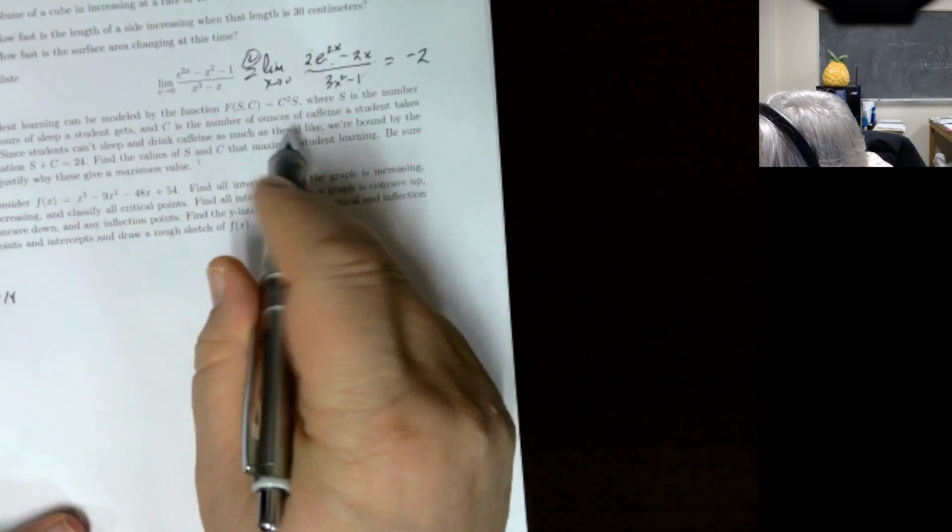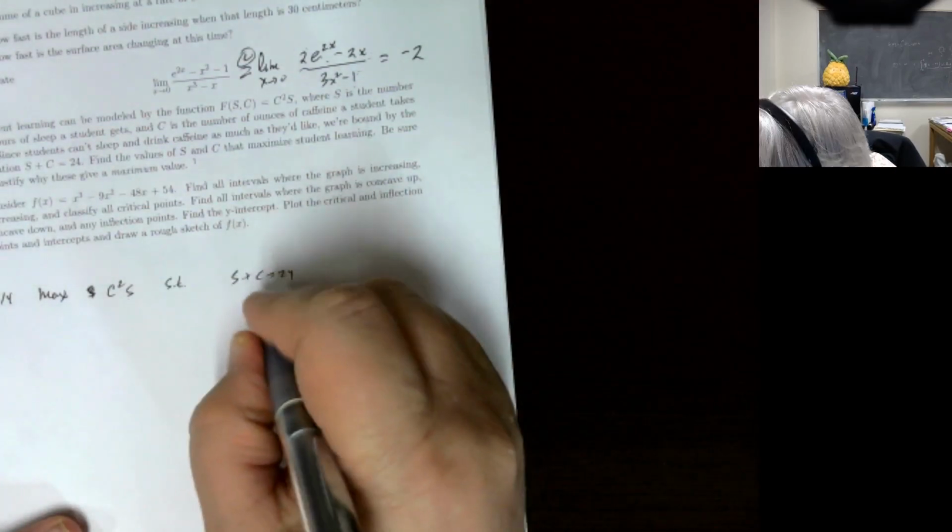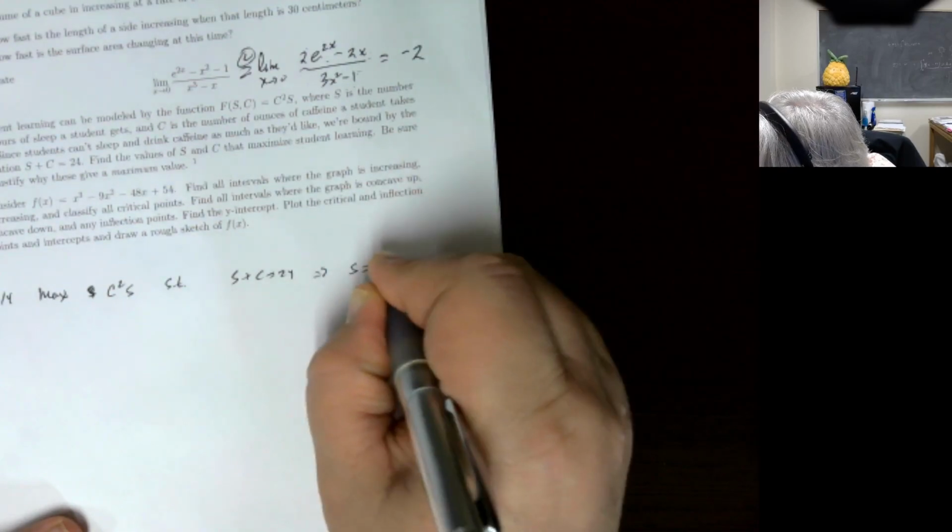So number 14, we'll just kind of make a sketch here. We want to maximize c squared times s such that s plus c is equal to 24. Okay, so it's our choice as to which variable we want to substitute for what. It's probably easier to substitute for s. So we see that s is going to be 24 minus c. And so now I'm going to try to find the max of c squared times 24 minus c.